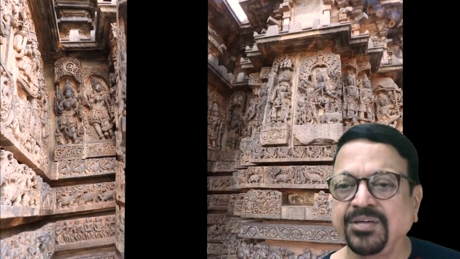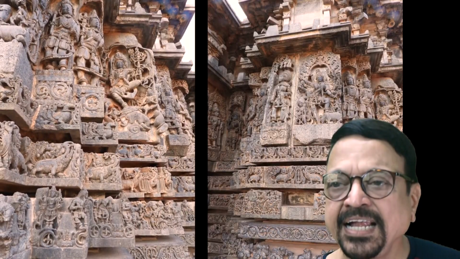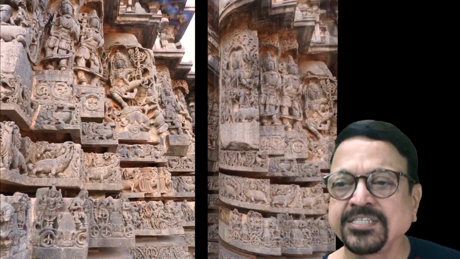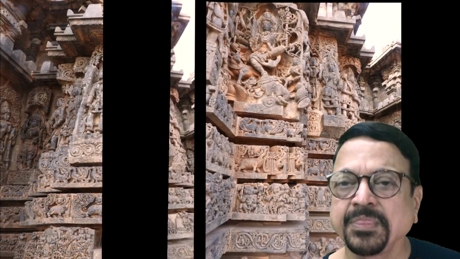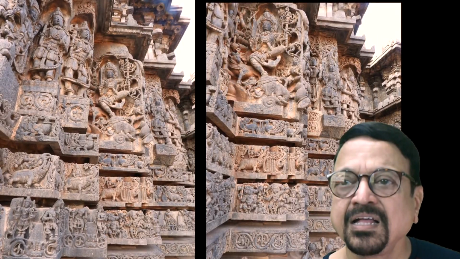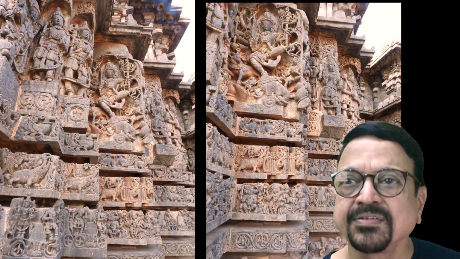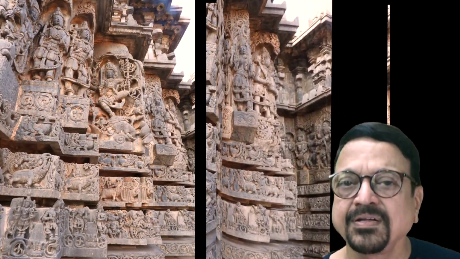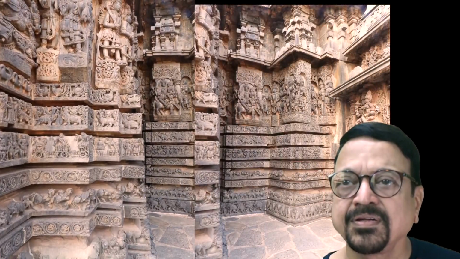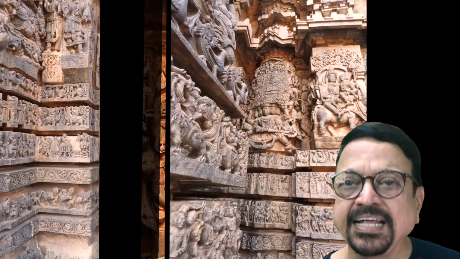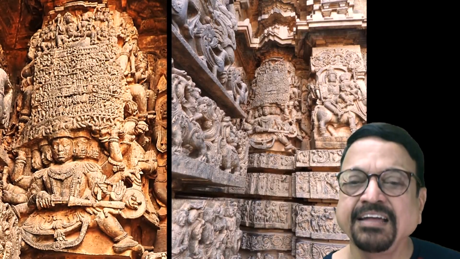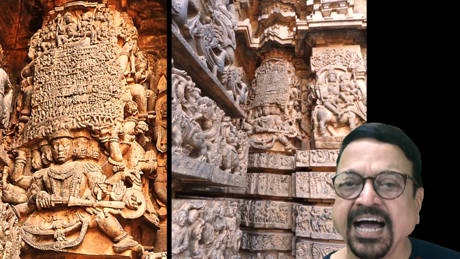Wherever you feel like, you can pause it, see it in more detail, and appreciate the beauties. And you have to imagine the time when it was carved. They had very primitive instruments with them.